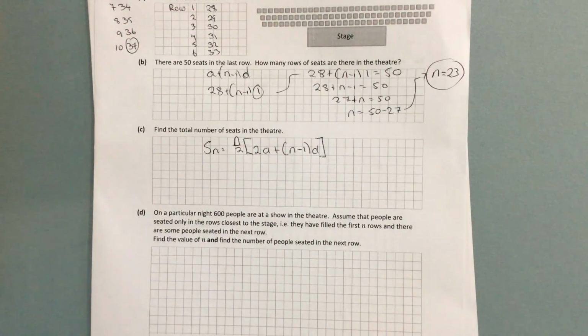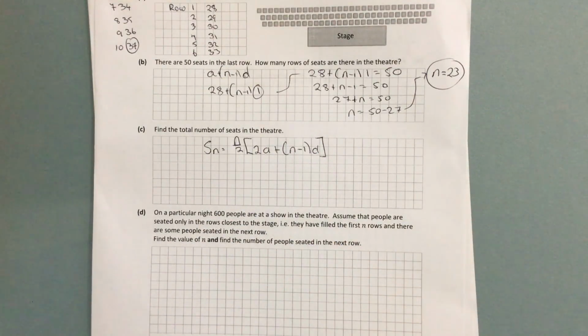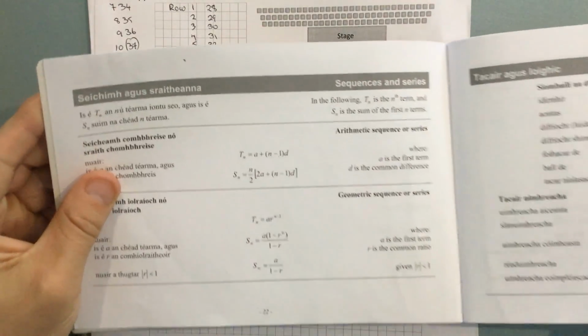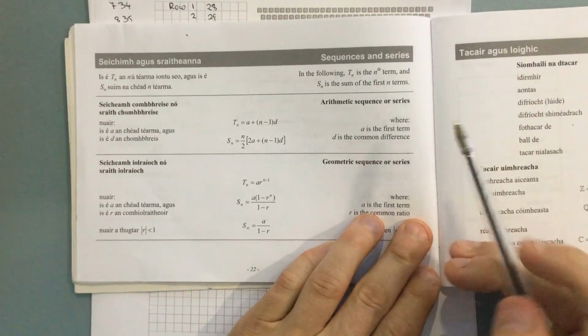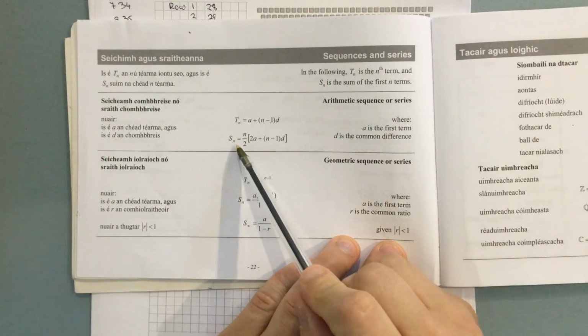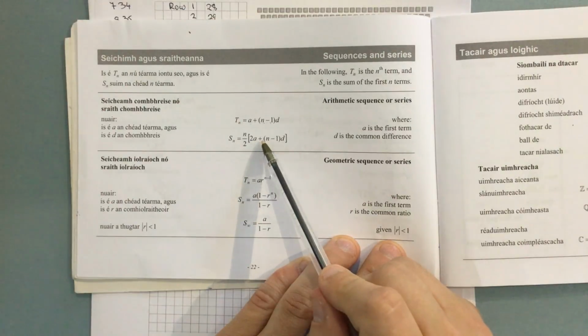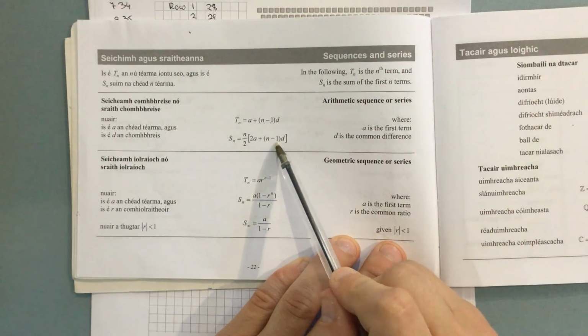Okay, so now we look at part C. So it says find the total number of seats in the theatre. So this is really what you're looking for, the sum of all of your series. So this is the arithmetic sequence or series. So we're going to use this formula here. Sn is equal to n over 2 bracket 2a plus bracket n minus 1 bracket d.